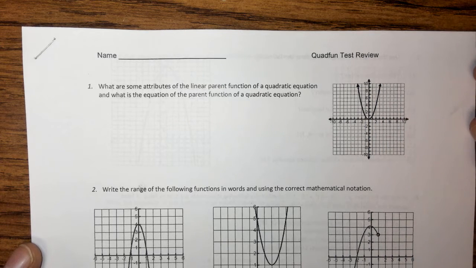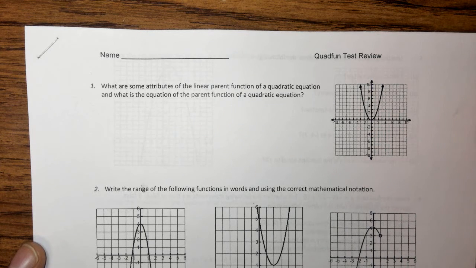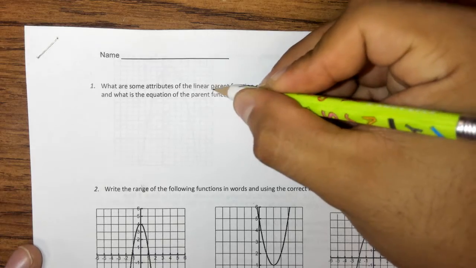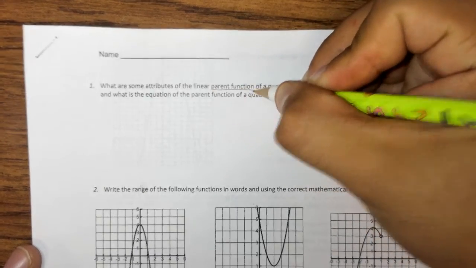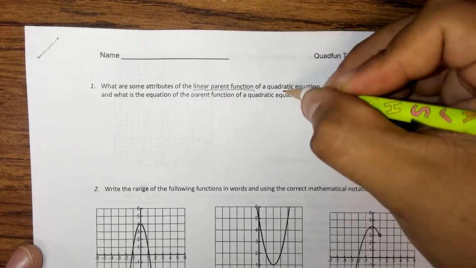What are some attributes of the linear parent function of a quadratic equation, and what is the equation of a parent function of a quadratic equation? Alright, so we start with the parent function.